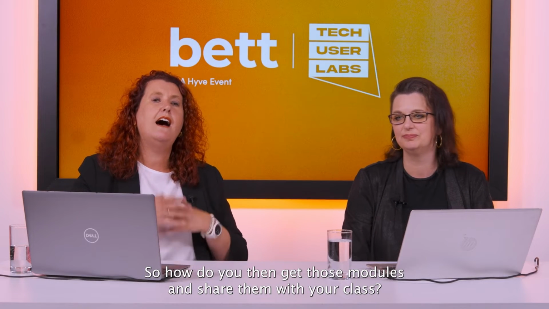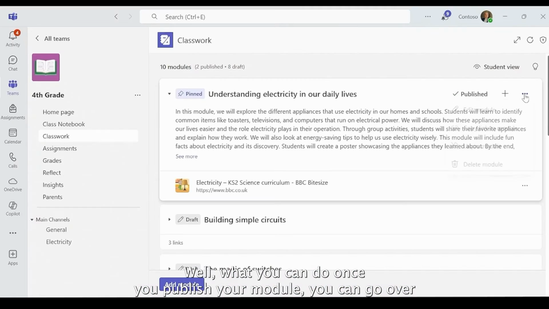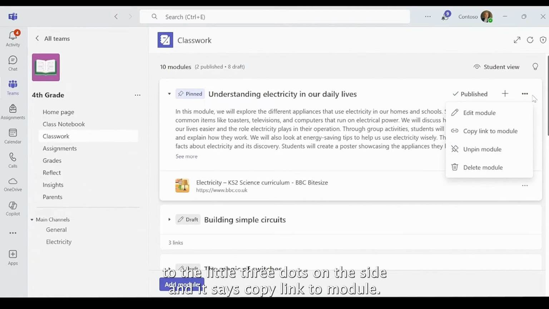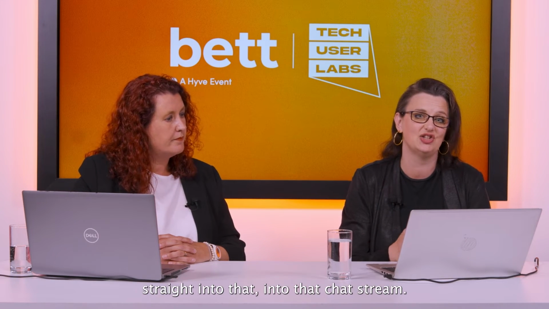Fantastic. So how do you then get those modules and share them with your class? Once you've published your module, you can go over to the little 3 dots at the side and it says copy link to module. This is where Teams is really fantastic, because you have that lovely chat stream with your students and you can copy and paste that link straight into that chat stream.